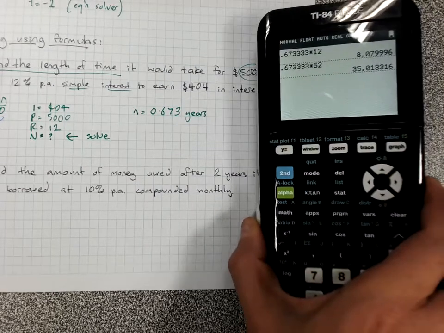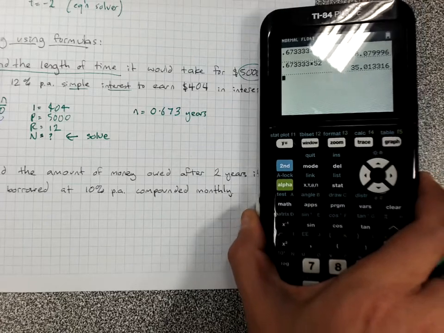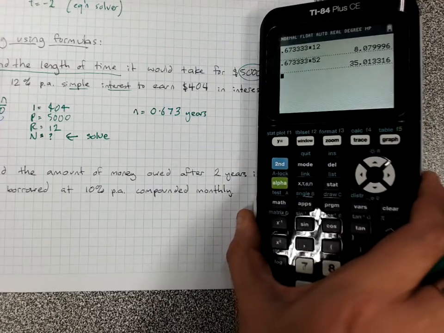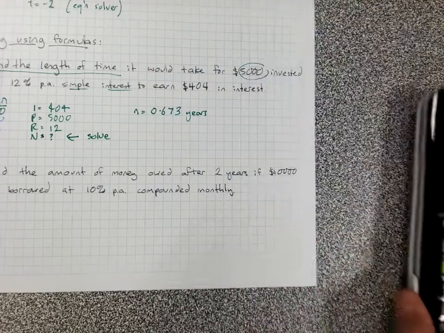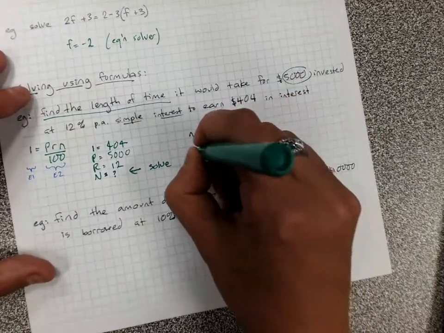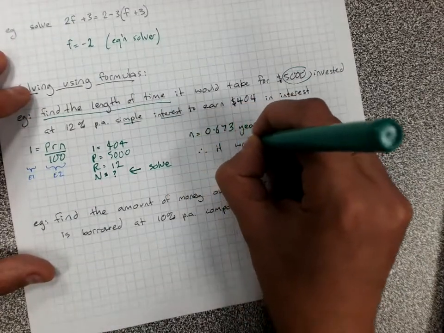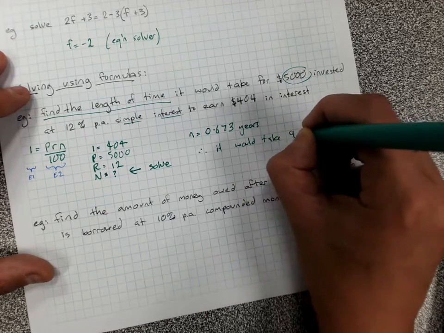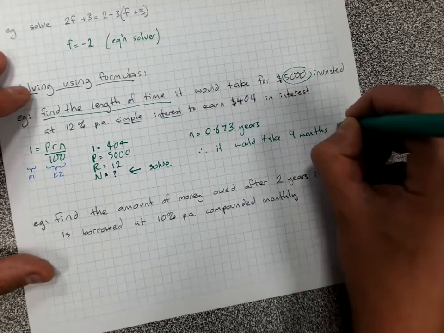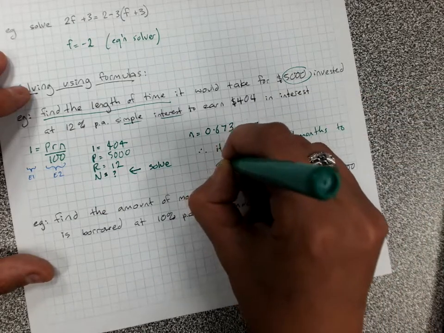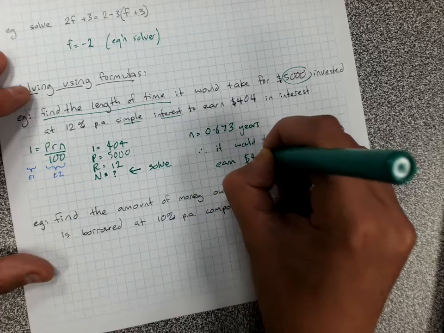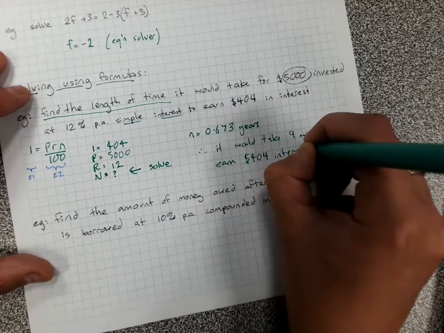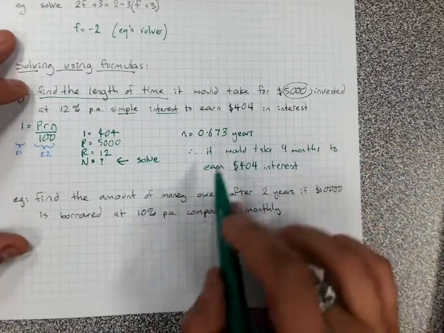Or 8 and a bit months, we would round up, so 9 months or 36 weeks. And because it was a word question, we give a word answer.